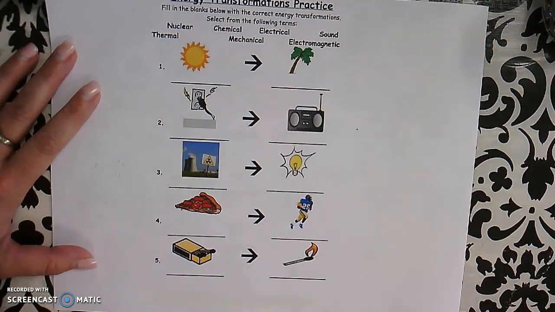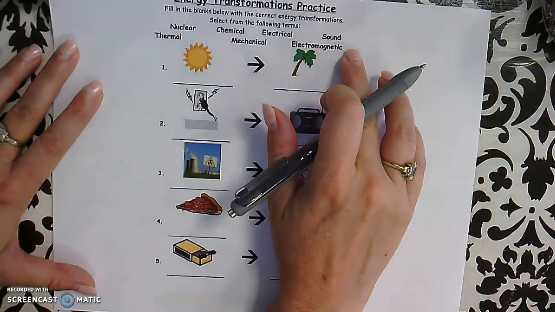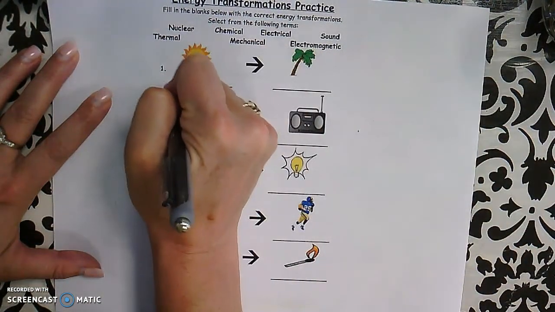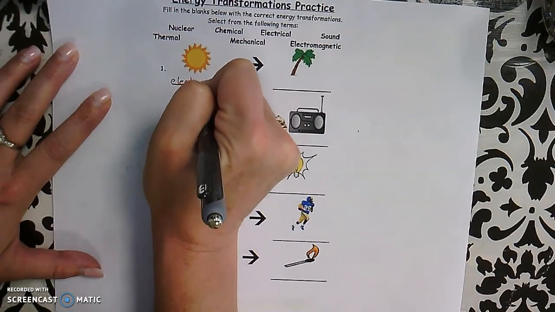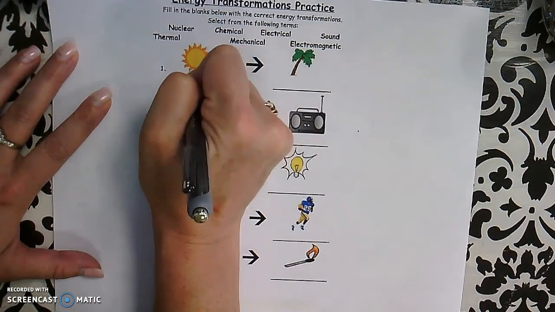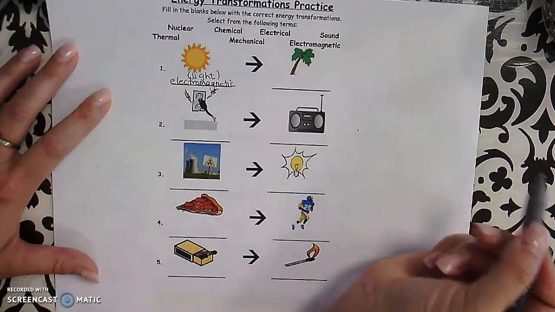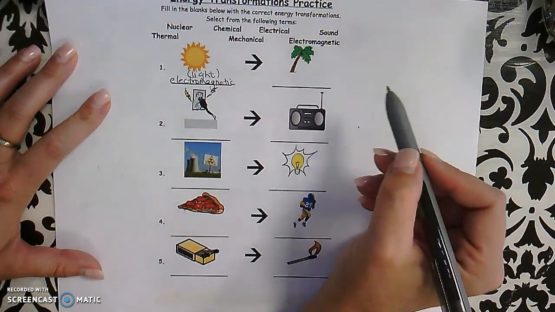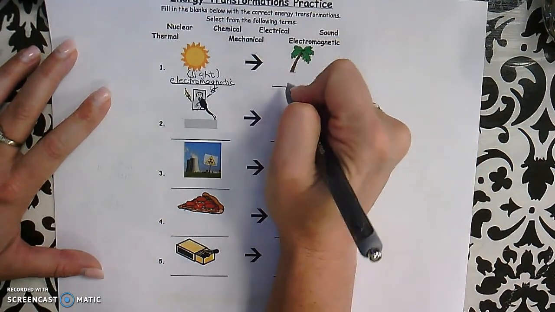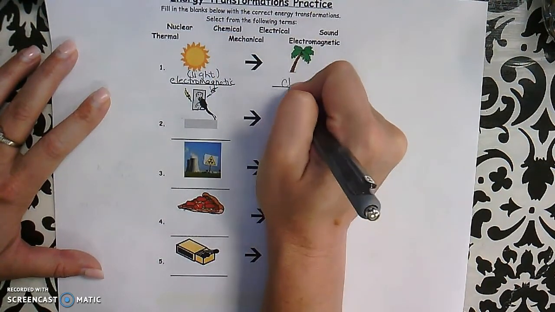All right, so this first one we have the sun, and the sun makes light. I don't see radiant or light energy up here to pick from. So I'm going to pick electromagnetic, which is light, because it is part of the visible light spectrum. And then the tree is going to use that light. It's also going to use the heat from the sun to help it stay alive. And it's going to make glucose, which is a form of food, the sugar. So that's going to be chemical.